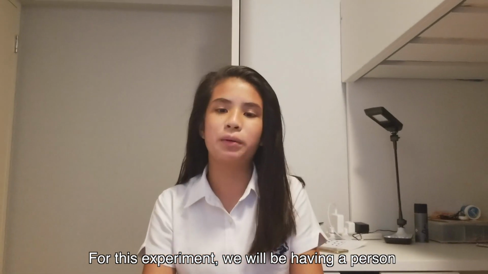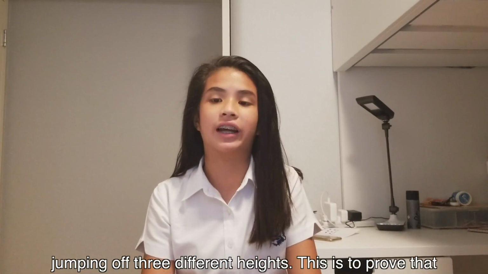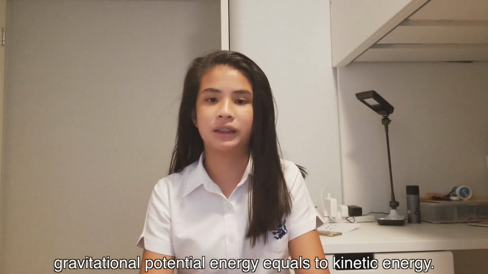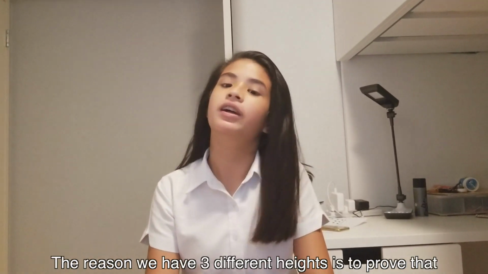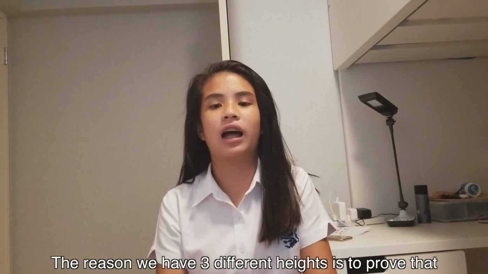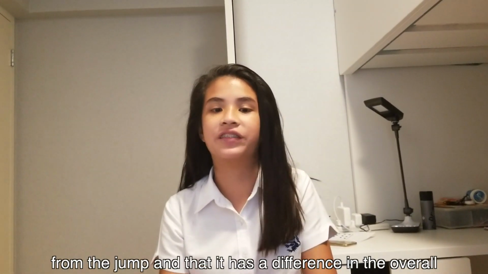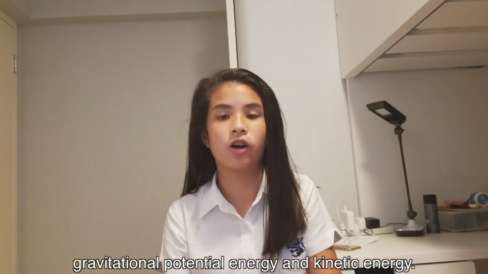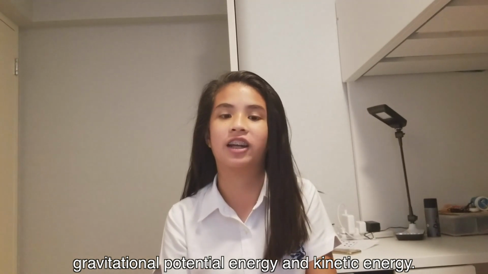For this experiment, we will be having a person jumping off 3 different heights. This is to prove that gravitational potential energy equals kinetic energy. The reason we have 3 different heights is to prove that height makes a difference in the velocity of the fall from the jump, and that it has a difference in the overall gravitational potential energy and kinetic energy.